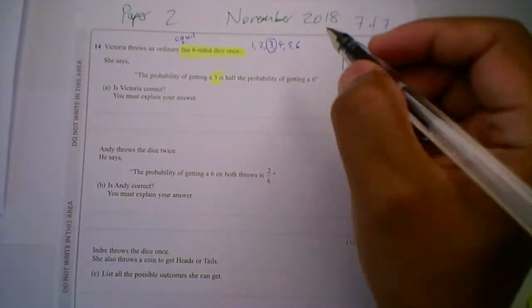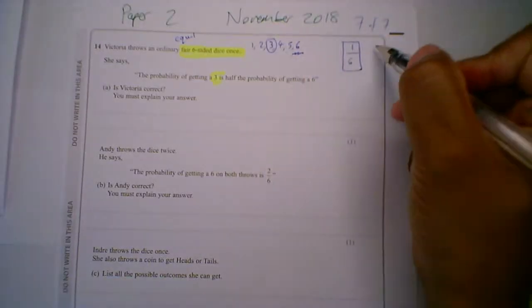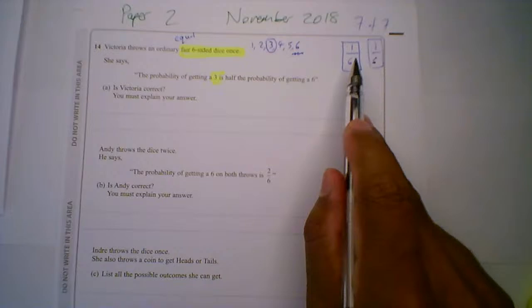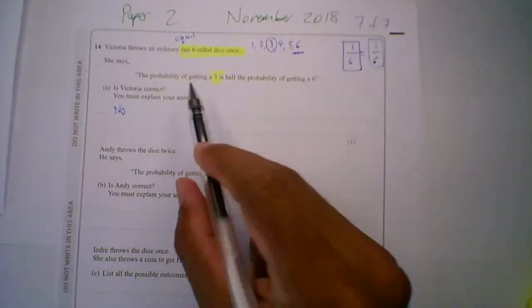The probability of getting a 6 is also 1 out of 6. So the probabilities are the same. So is Victoria correct? No. You must explain your answer.